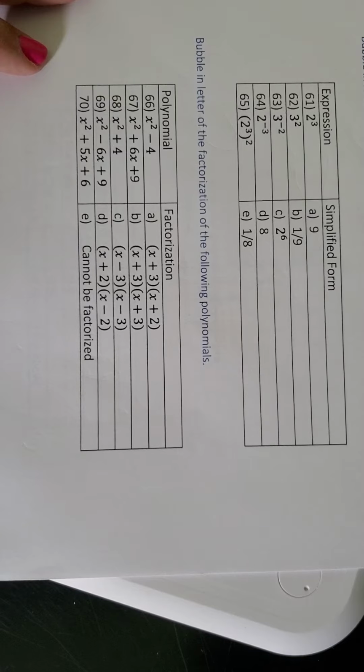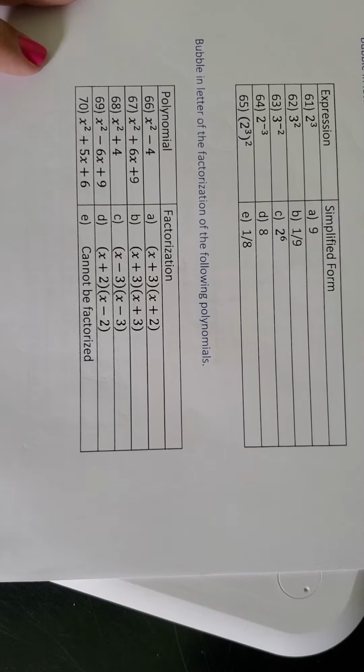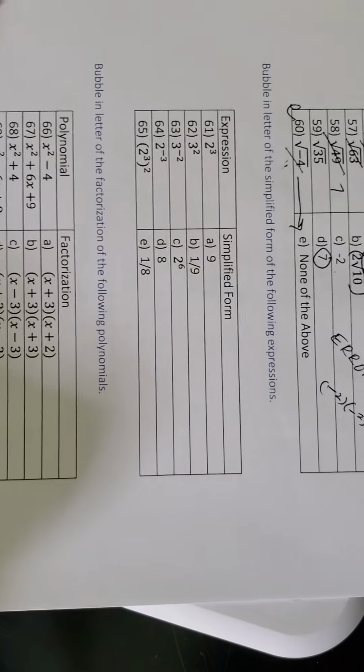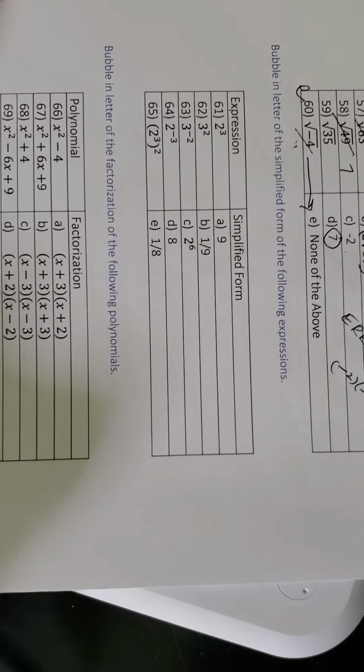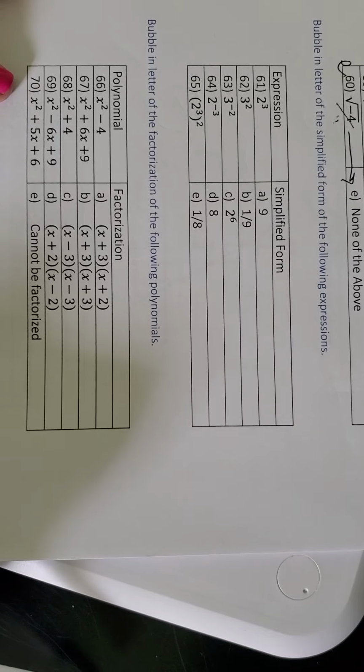Hello again. I'm going to be doing problems, I believe 61 all the way to 70. So be patient with me. We're going to get there.